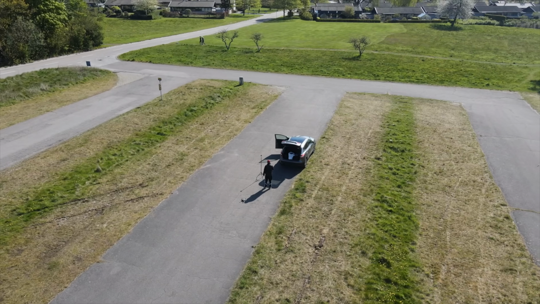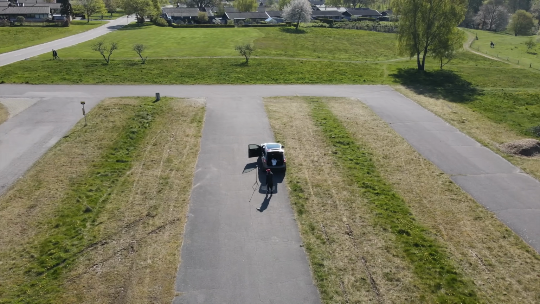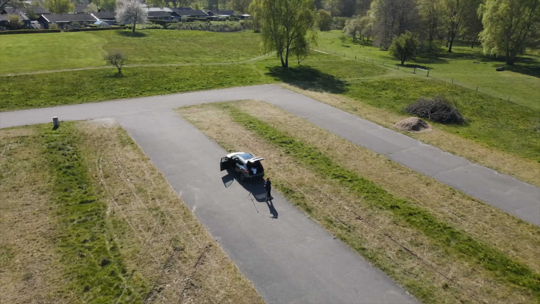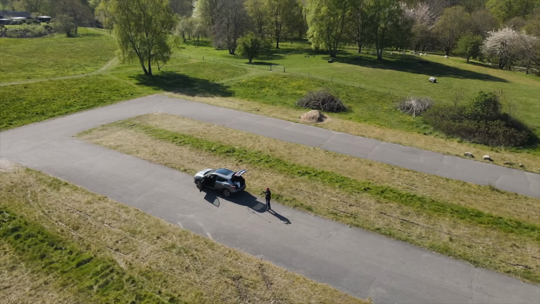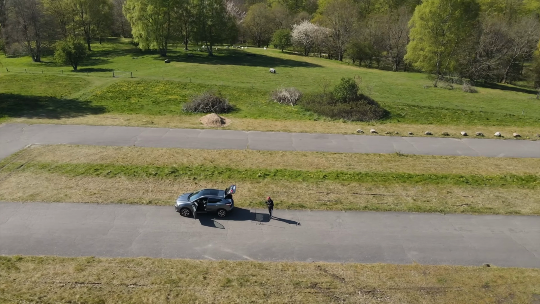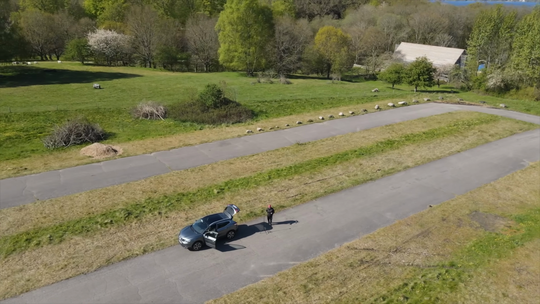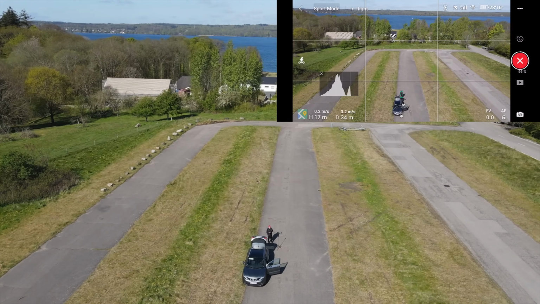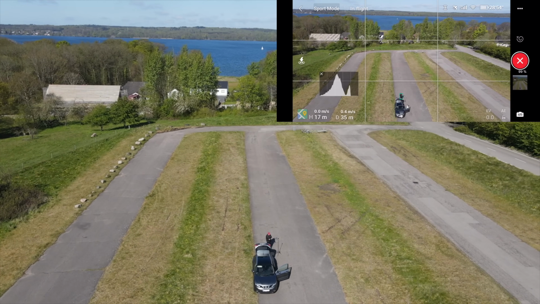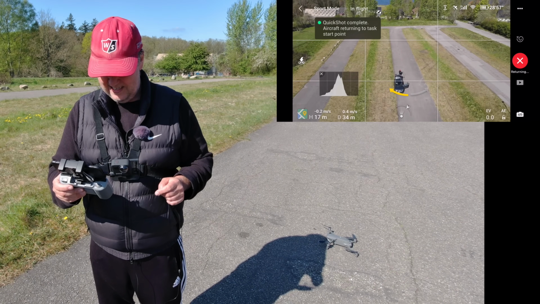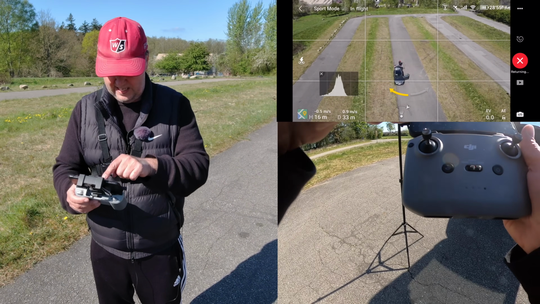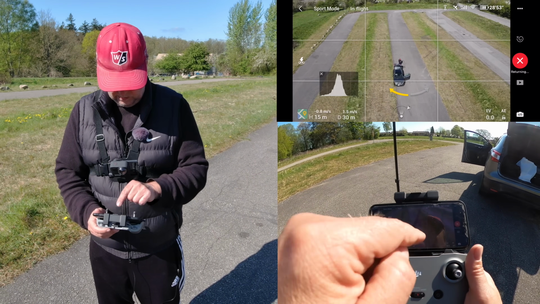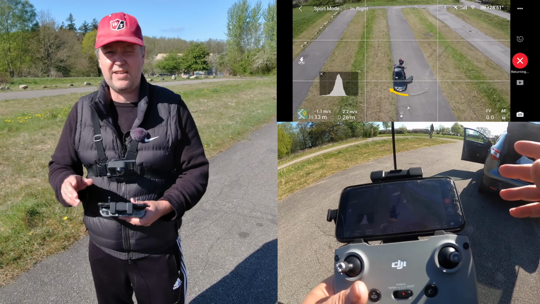And you've got to be a little bit careful with these flight modes because there's no side sensors on the Air, so you don't really have anything that will save you in case that something is in the way when it's swirling around like that. So see, now it did that one. So now it returns. You can see you can adjust which way that it should go around, and that goes for all the quick shots.